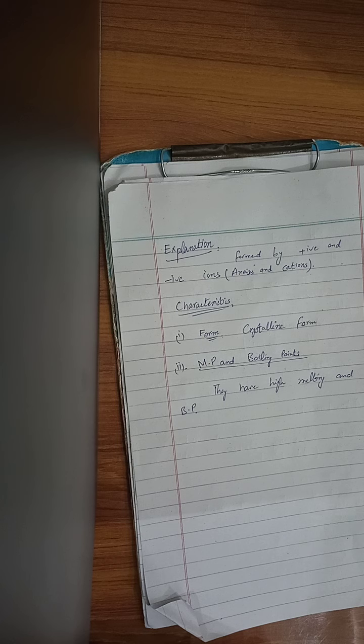Most salts contain water of crystallization, which is responsible for the shape of the crystal. The number of molecules of water is specific for each salt, written in the chemical formula.